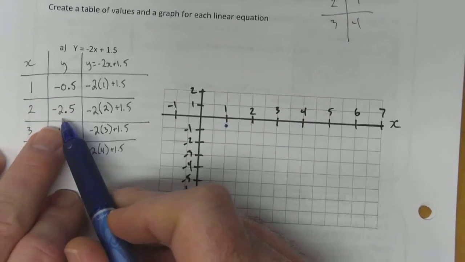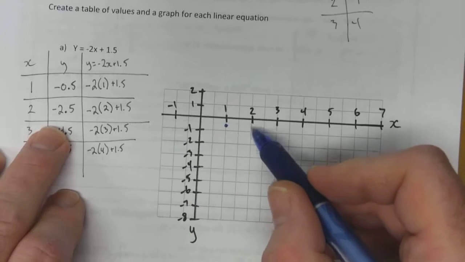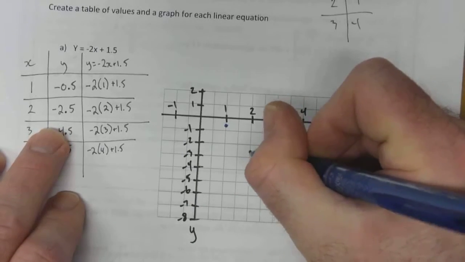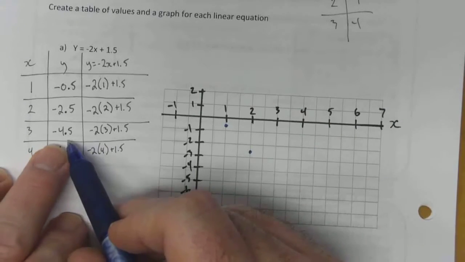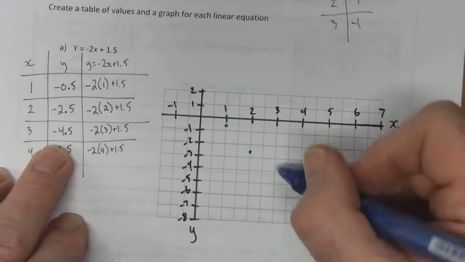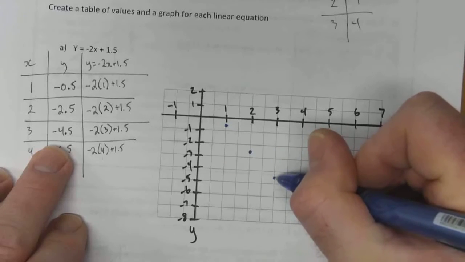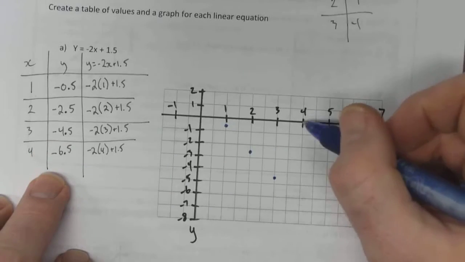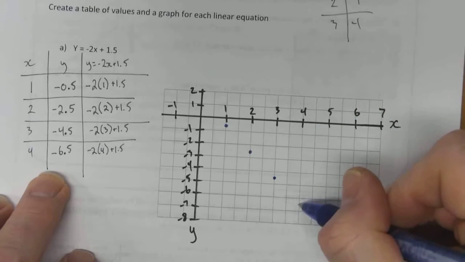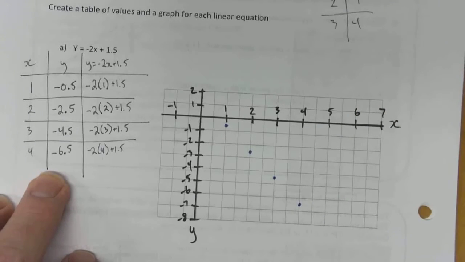The next one is at 2 and negative 2.5. 2, negative 2.5 is there. 3, negative 4.5. So 3, negative 4.5 is right there. And then 4, negative 6.5. 4 and negative 6.5. So there, I've got 4 points now.